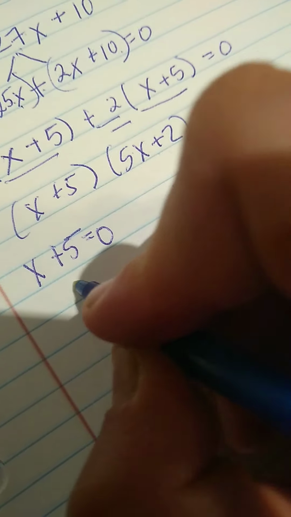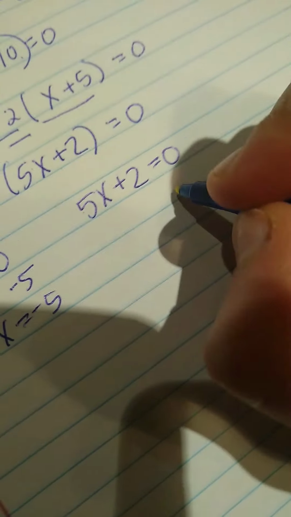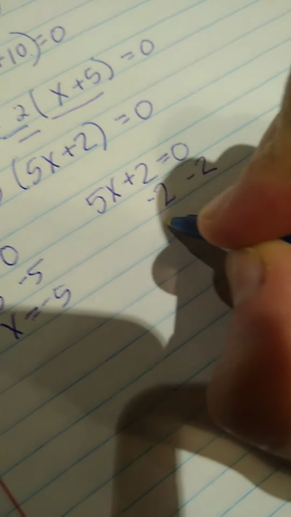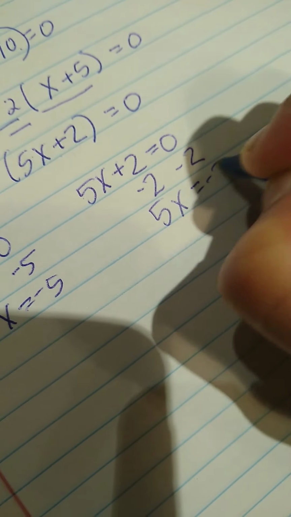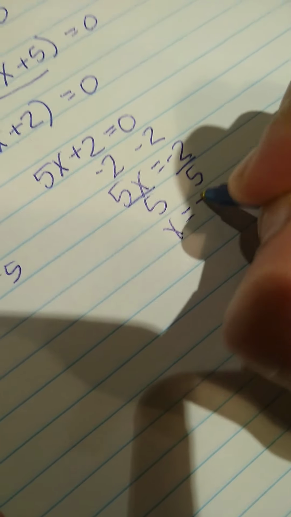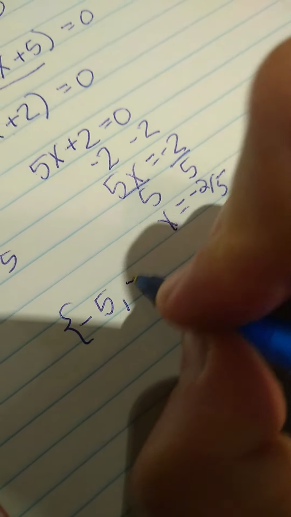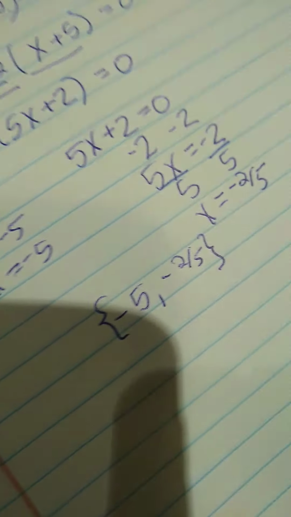Over here I'm going to solve for x. x equals negative 5. Over here I'm going to solve for x. x will equal negative 2/5. So my solution set is negative 5, comma, negative 2/5.